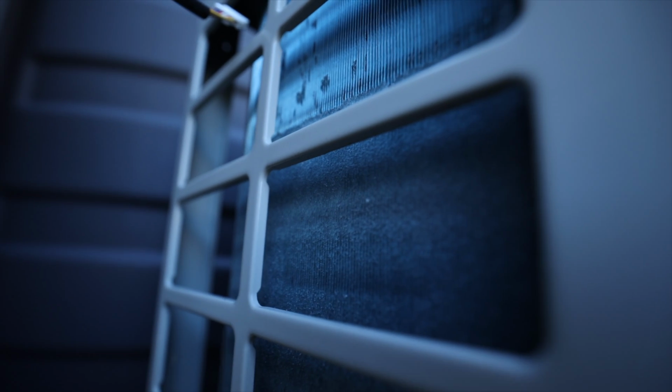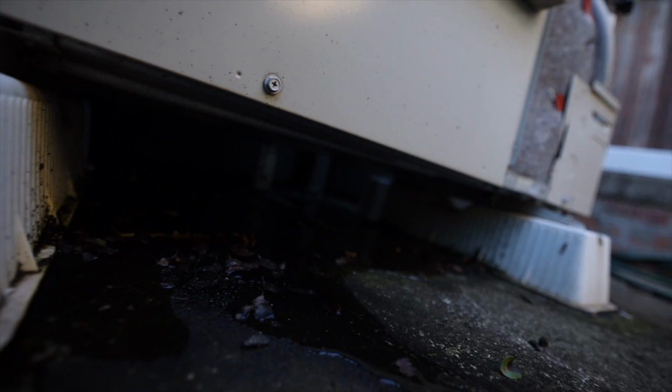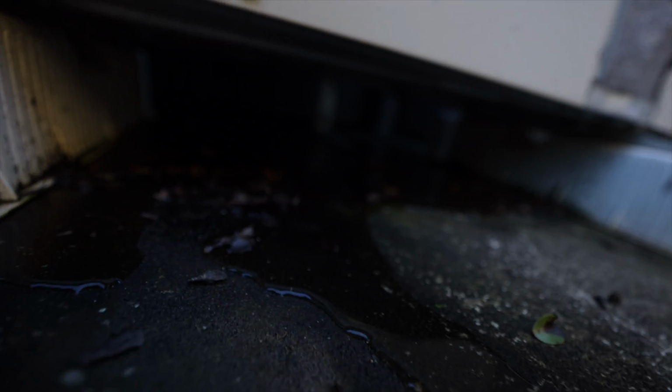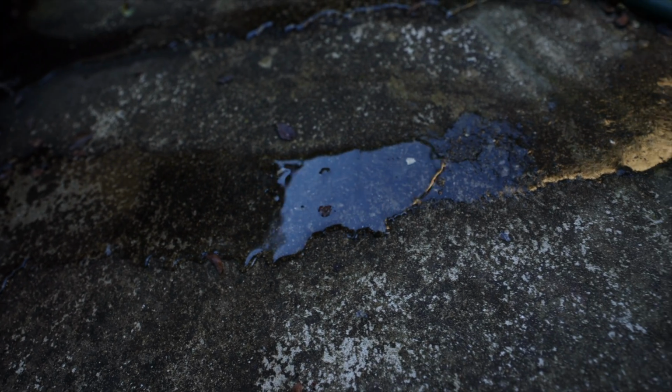Here's the coil now, and you can really start to see the ice melting and the water running down the coil. If we have a look under the unit, I don't know if you can see that very well, but we've got water dripping out of it, running out of the system.